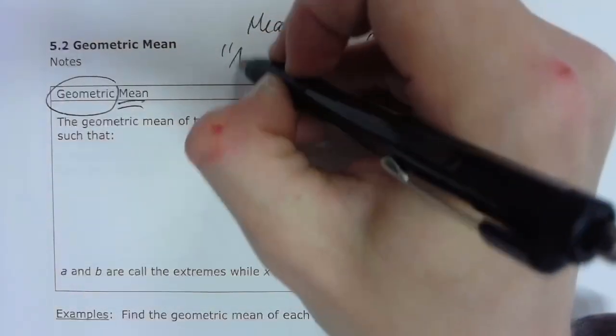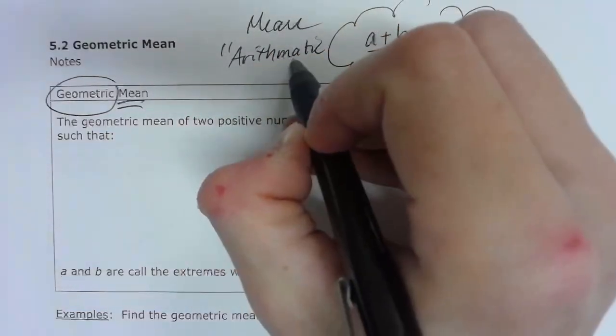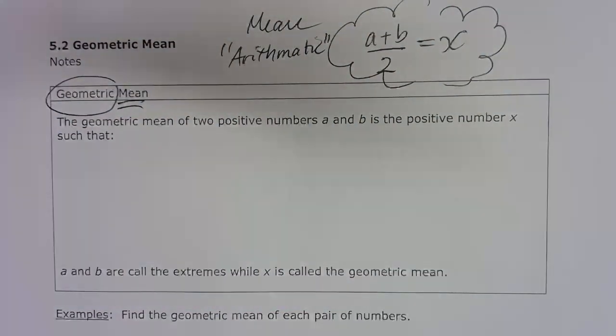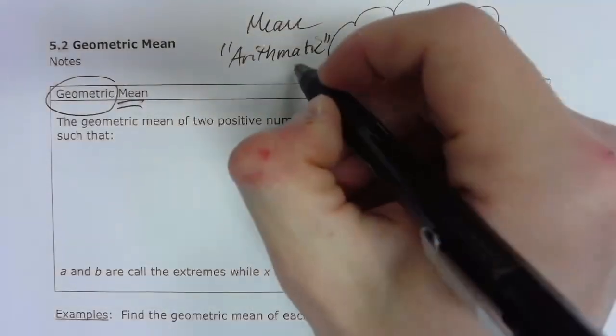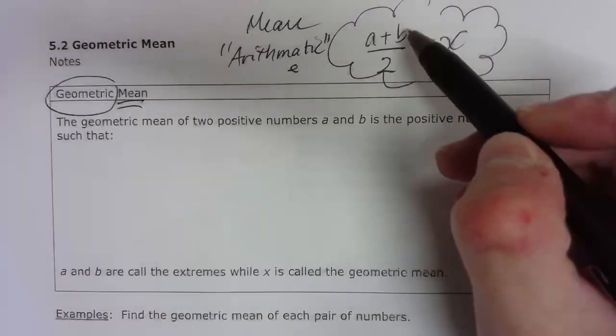This is typically called the arithmetic mean. Actually, that might be an E. I might have spelt that wrong. It's pronounced arithmetic, but it might be arithmetic, right? Anyways, it's the arithmetic mean. It's because you add and then divide.